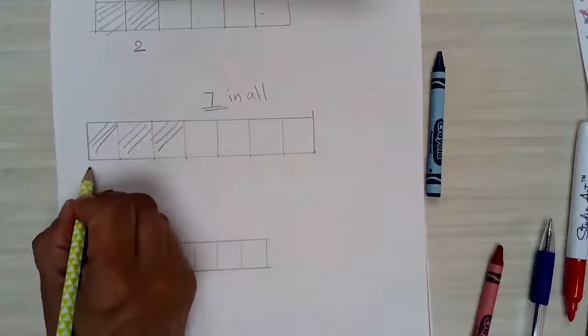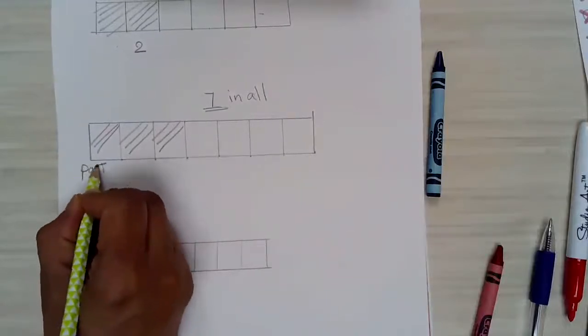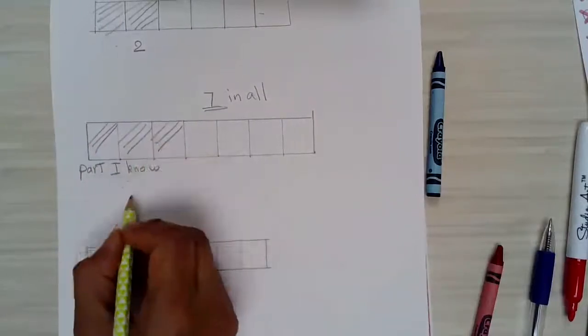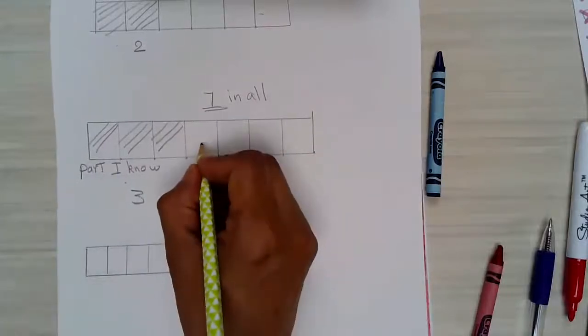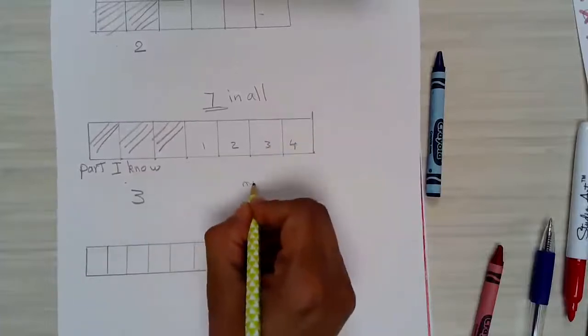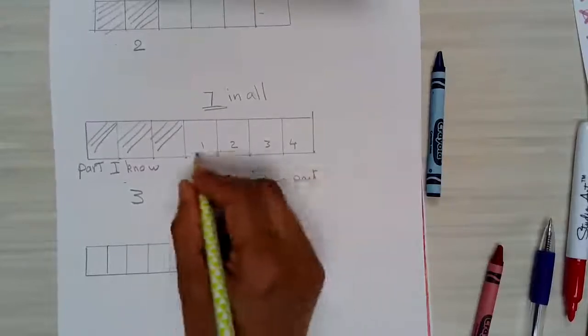The part I know. 1, 2, 3. So what's the missing part? 1, 2, 3, 4. So the missing part, 4.